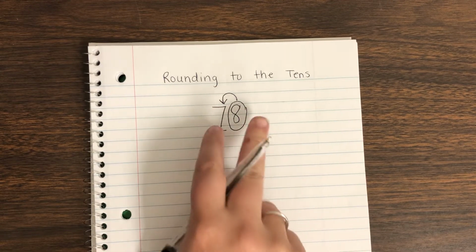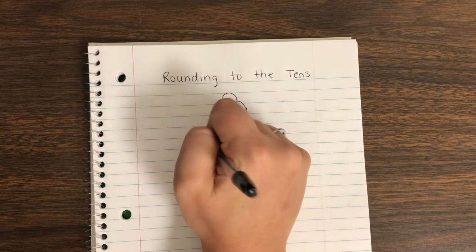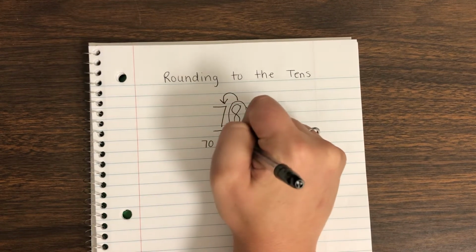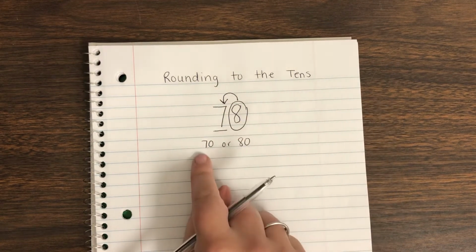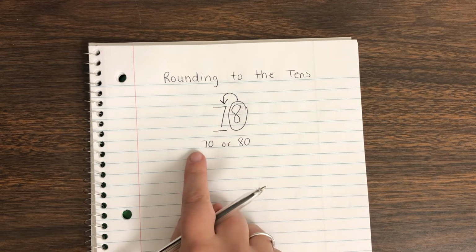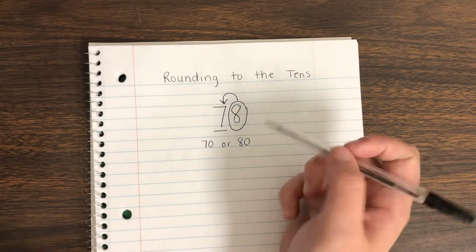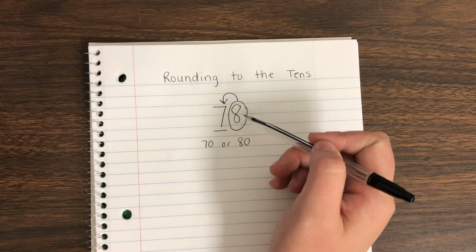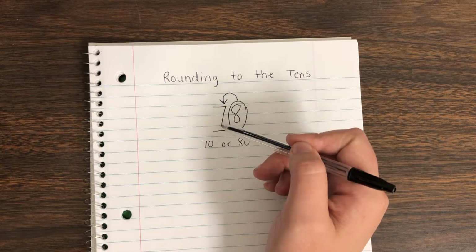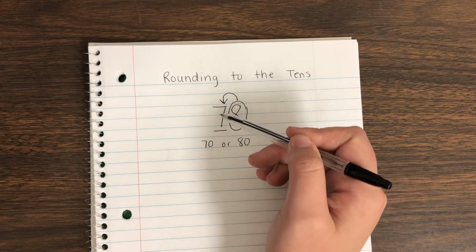The two tens that this is closest to, 78, it falls in between 70 or 80. So when we round it, it's going to be either one of these numbers because this is the number it falls between. We are going to think for a second about our rhyme. This circled number, if it is 4 or less, we let the 7 rest. If it's 5 or above, we're going to give the 7 a shove.